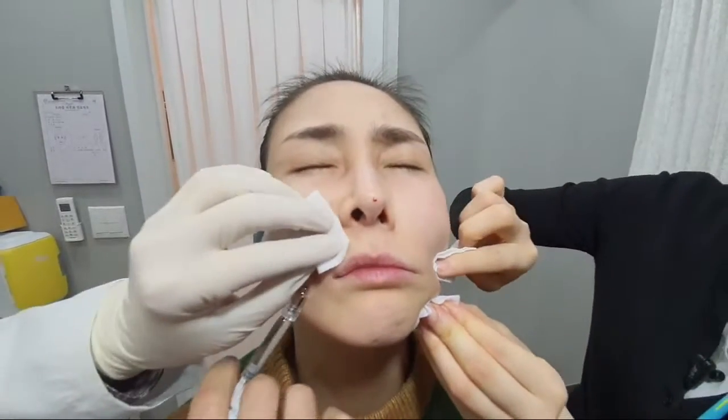You have to always be cautious that when you're inserting the filler, when you're making the injection, you don't put too much pressure on it. Ease the injection into the patient.